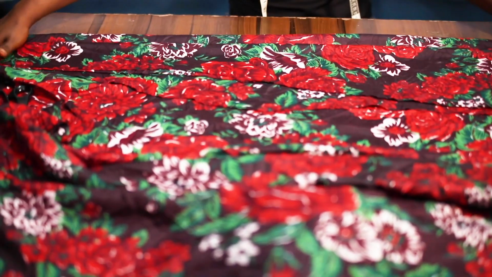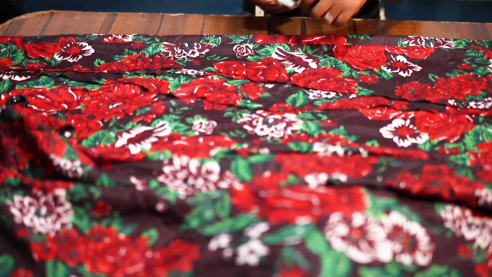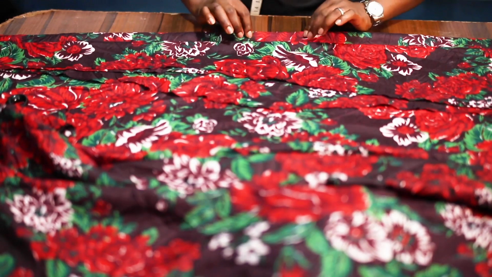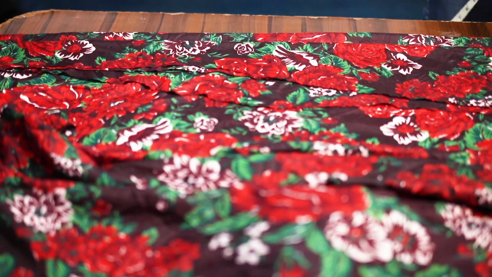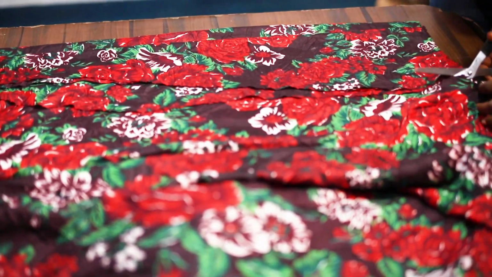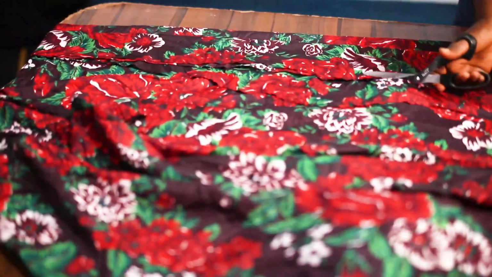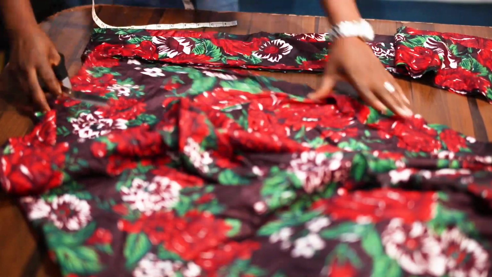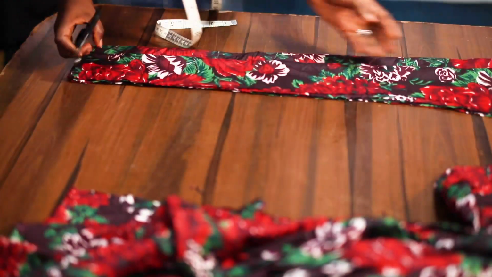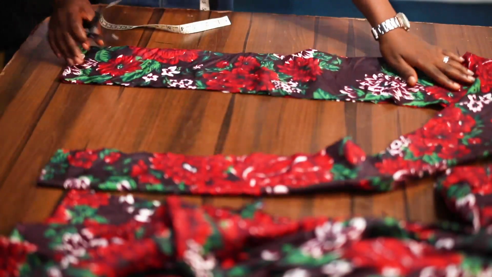So I am adding an extra 1 inch because of our zipper allowance to that of the back, and we are going to cut. So the middle piece at the back, I am going to slit.